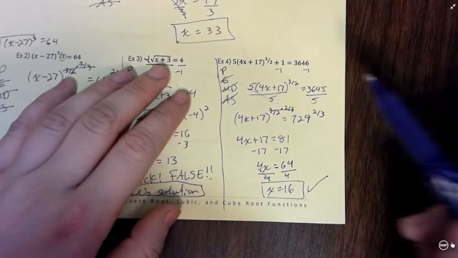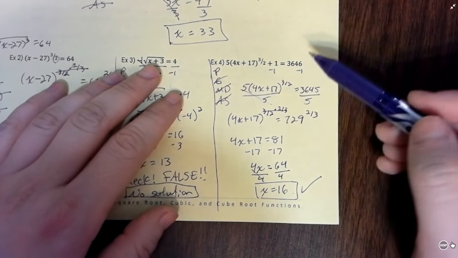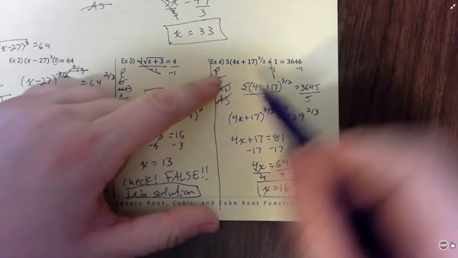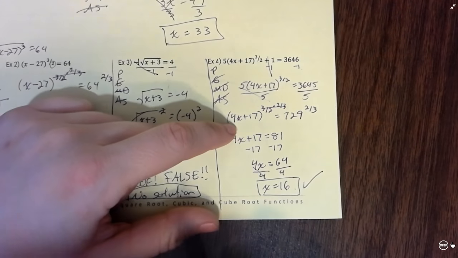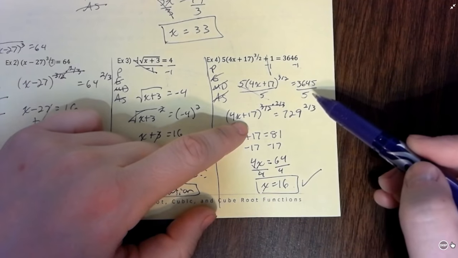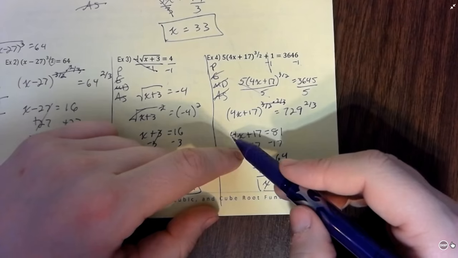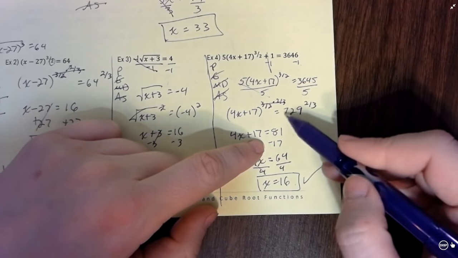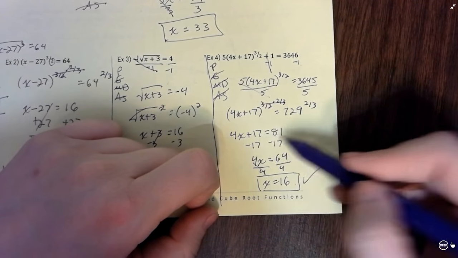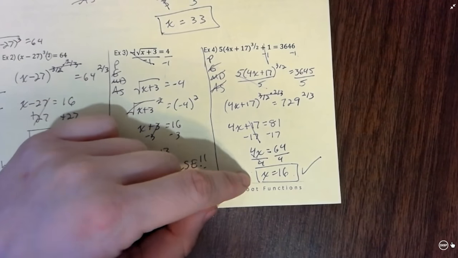And example 4, it's kind of a long one, but it does come out to something that checks out true. So you want to start off by subtracting 1 from both sides, then divide by 5. Then you're left with the exponent 3/2, so you use the reciprocal 2/3 to cancel it out. That leaves you with 4x plus 17 on the left, and then this right here simplifies to 81. And then subtract 17 from both sides. And finally divide by 4, and you get x equals 16.